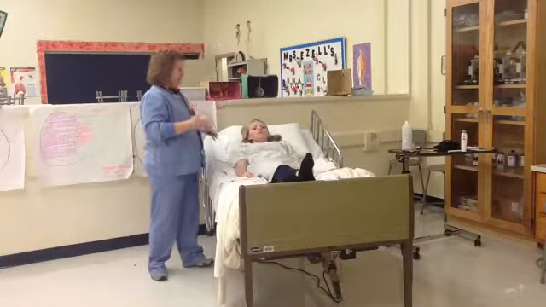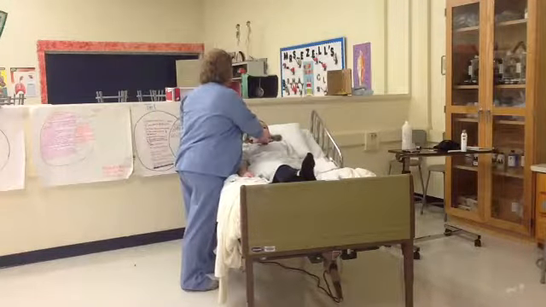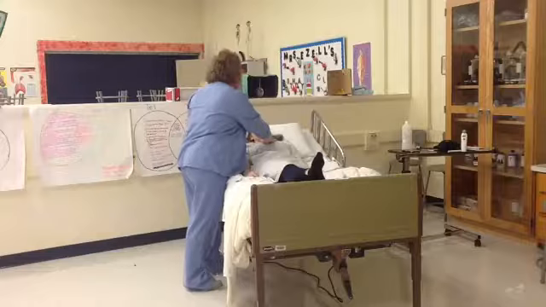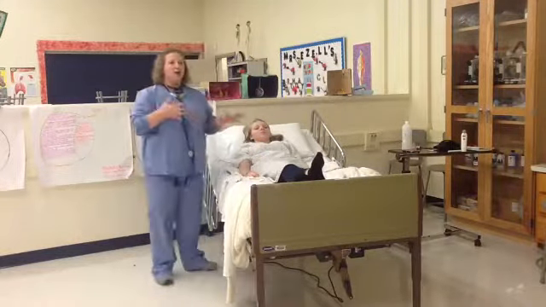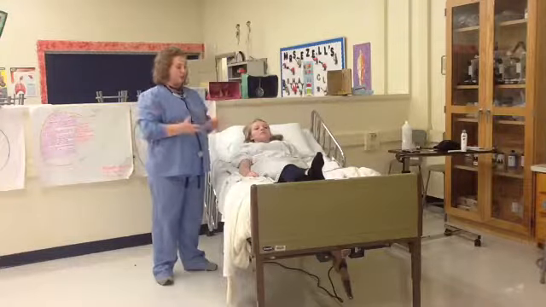Adequately palpate the areas that you need to. First, we're going to check the PMI. And note that there are no abnormal pulsations, lifts, heaves, or thrills.